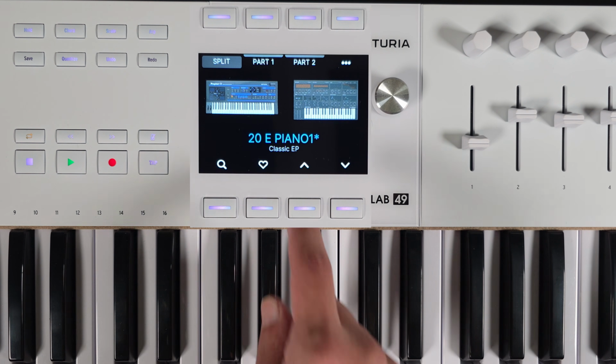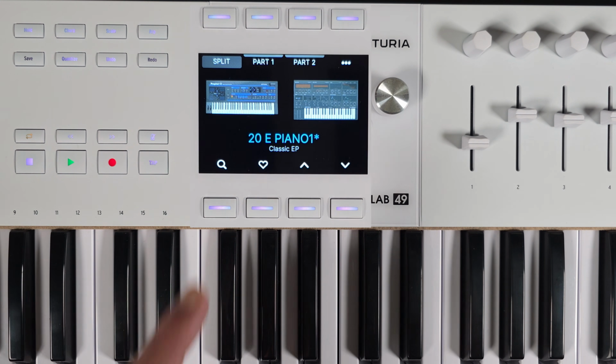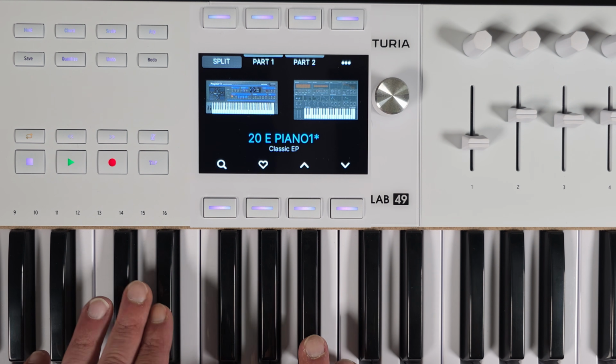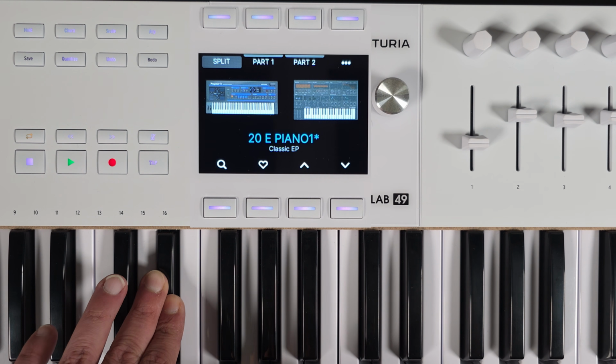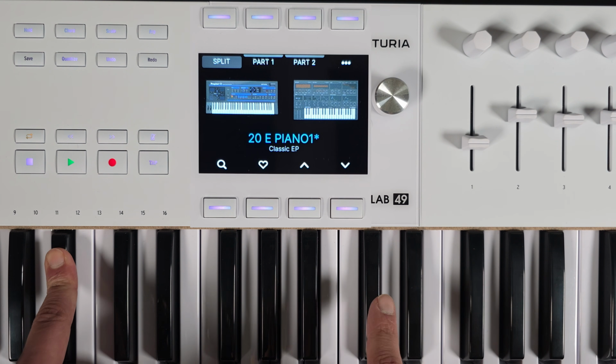So what we just did is the parts. We assigned a part 1 and a part 2, and then you have the other side, which is going to be the split. So when we create a multi-part type of preset, when we play a key, both parts will play at the same time. It doesn't matter where we play the key.